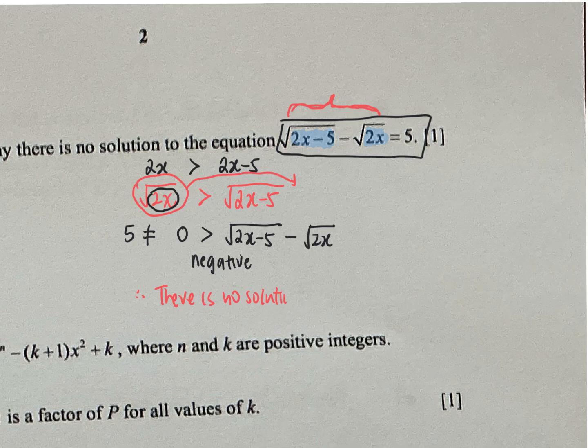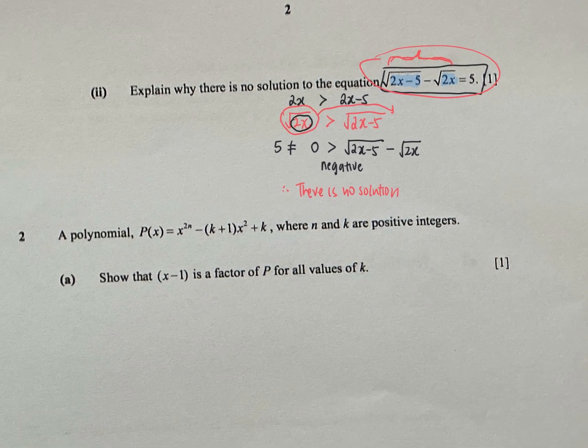So some of you work very hard. You went to bring the square root over, expand, and then solve it and realize that there's no solution. That is also fine, but it's only 1 mark. You don't want so much effort for that. But it is also correct. Okay, so this one, the explanation is just that.